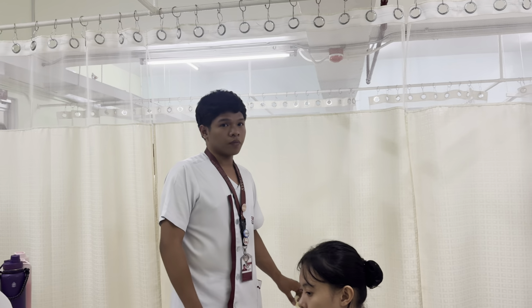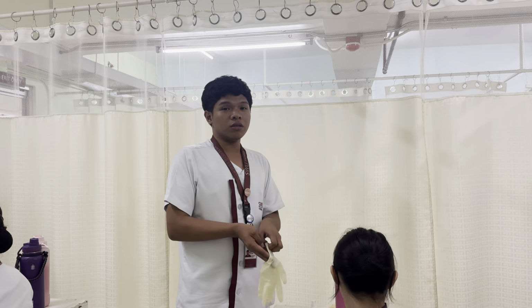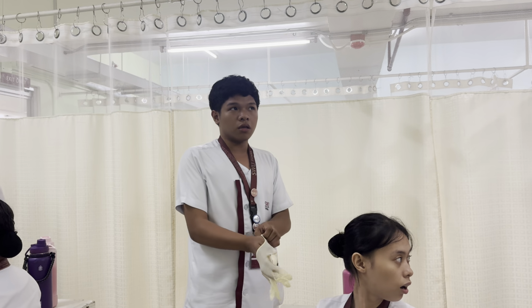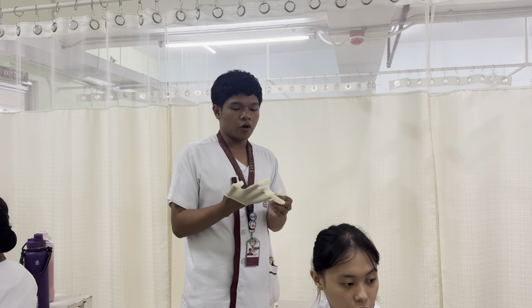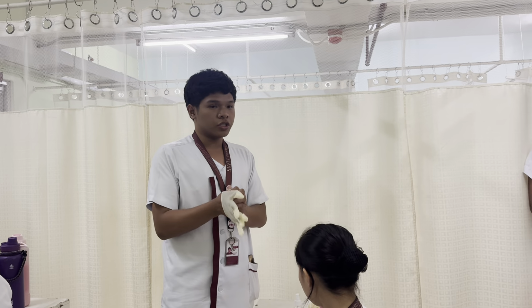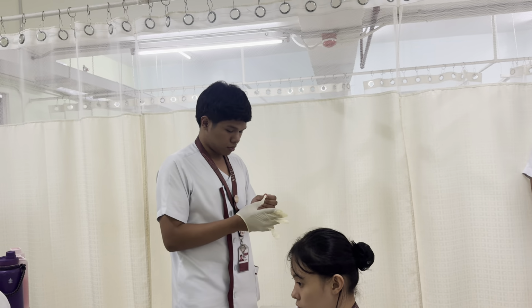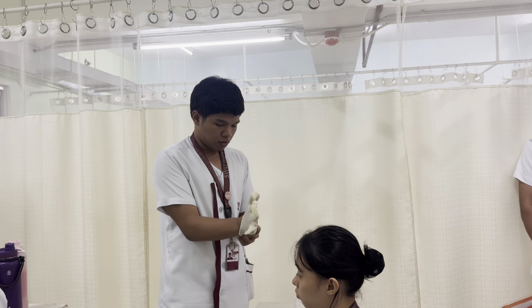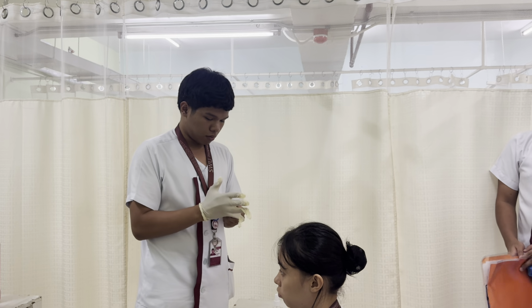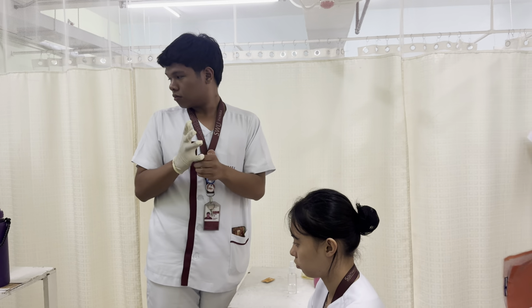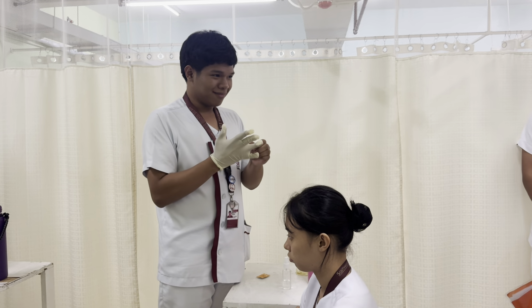Then next is to don gloves if necessary, or if there are any possibilities of oral exposure situation. Next is to open the medication and give it to the patient, and assist the patient.